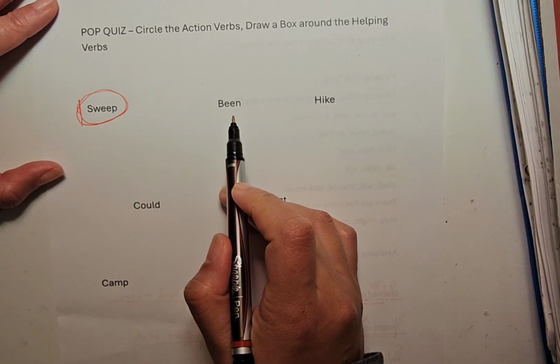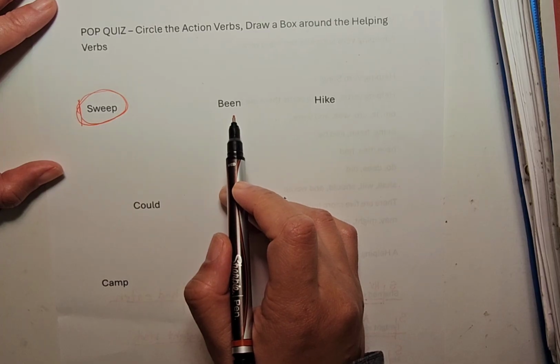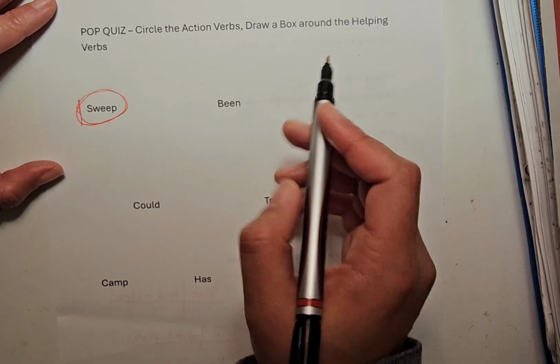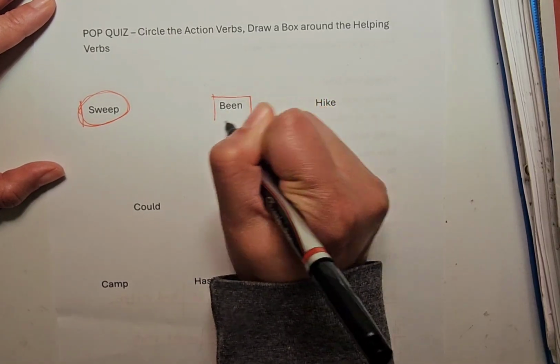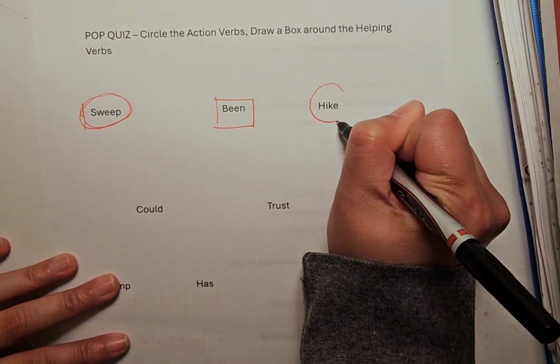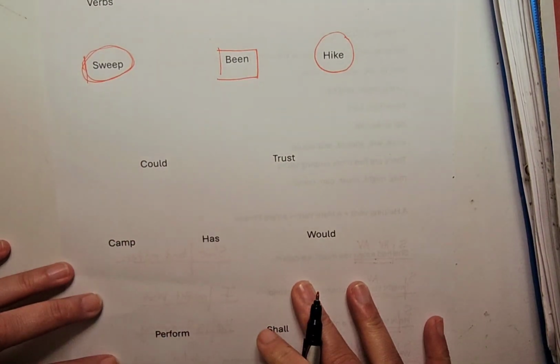Bin. Is that something you can witness? No. It's a supporting verb. It's a verb that supports the main verb, and so it is a helping verb. We'll draw a box around that. Hike. Let's go for a hike. That is something fun we can do. Let's circle it because it's an action verb.